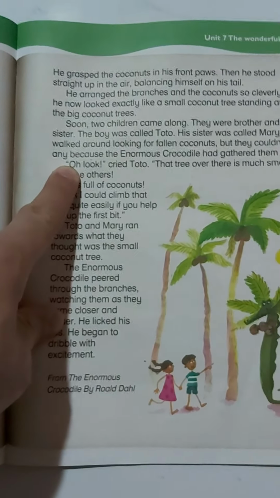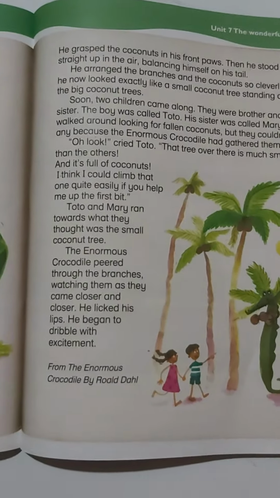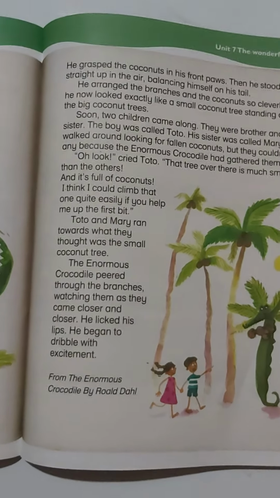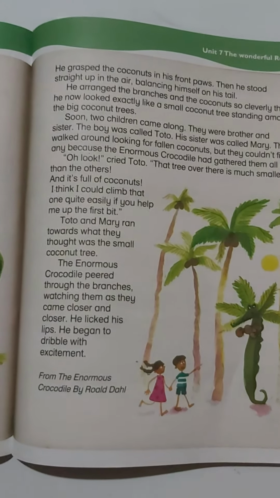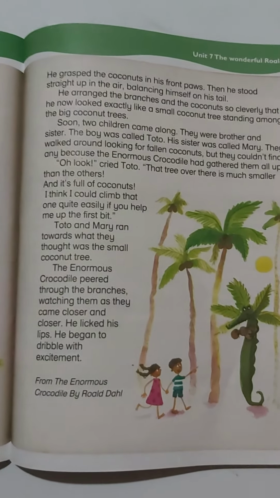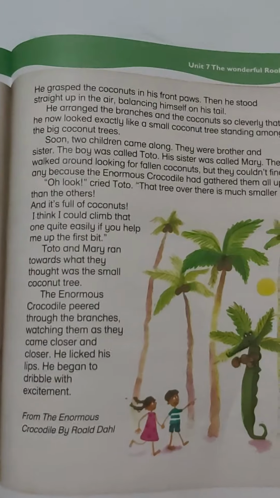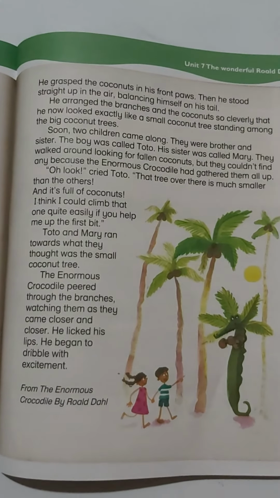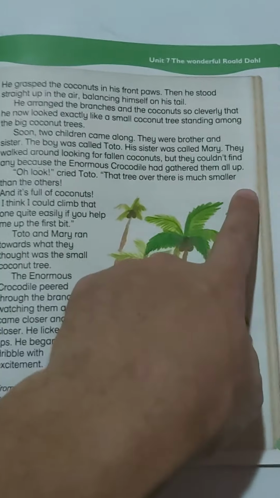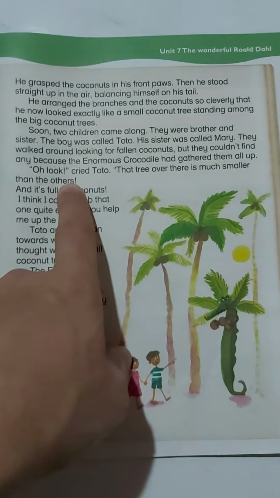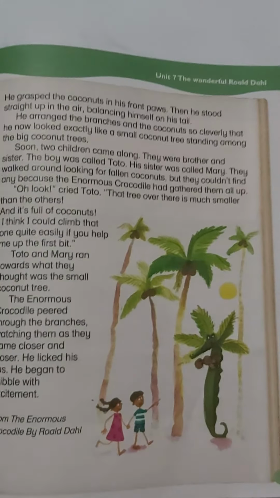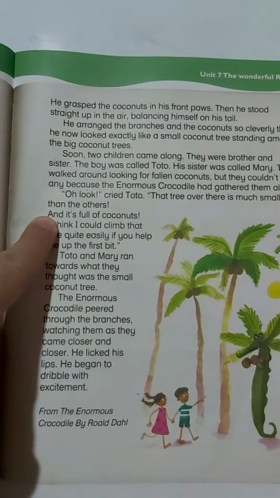Now we have speech marks here. Oh, look, so someone is talking. Cried Toto. And of course, we talked before, cried. Does cried mean cried? It doesn't, it means shouted. So Toto shouted, oh, look. That tree over there is much smaller than the others. So who's still talking here? It's still Toto. So he said, the tree over there, and he's talking about this tree, is smaller than the others. Back here.